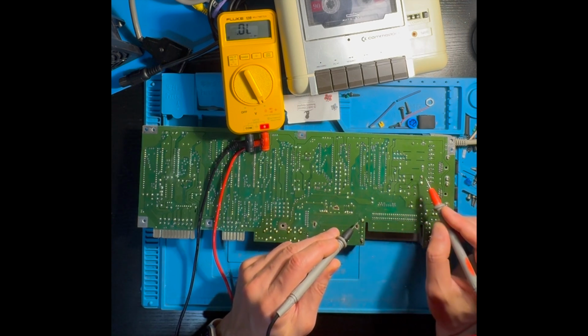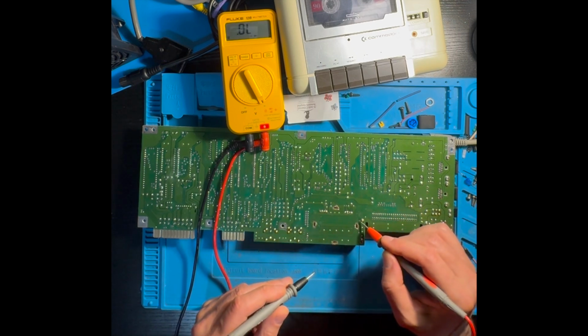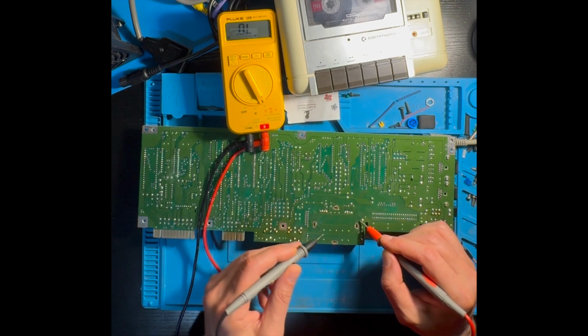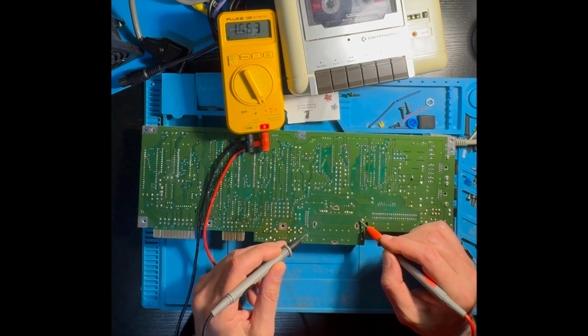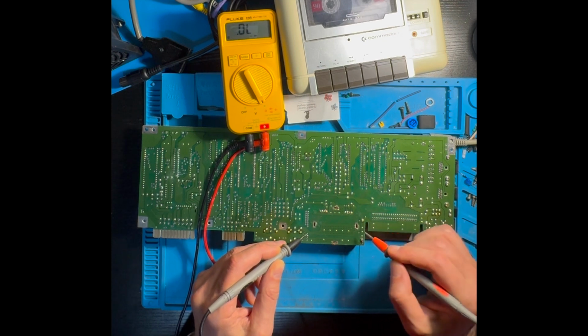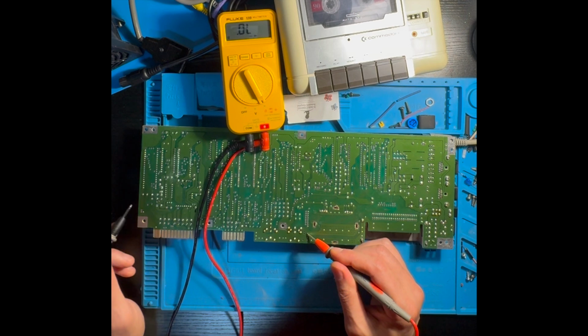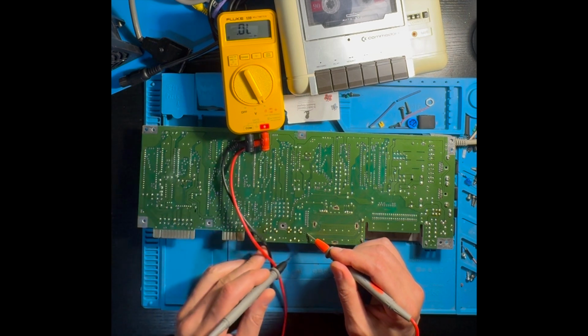And then I'm going to follow that little trace, and it goes across, and it comes to the other point, and yeah, it's not good. But then that point on the other side, it does come across.